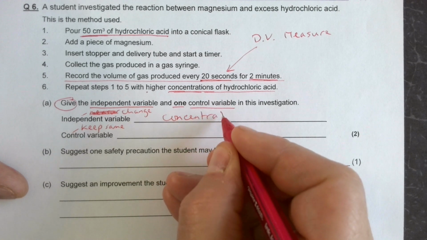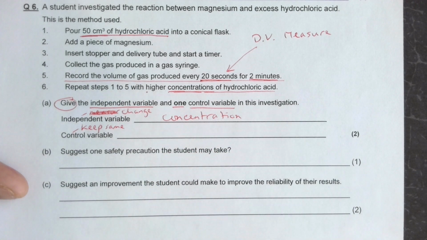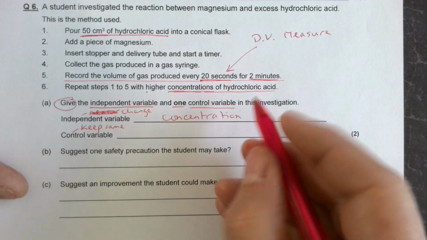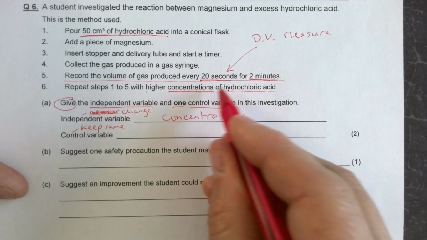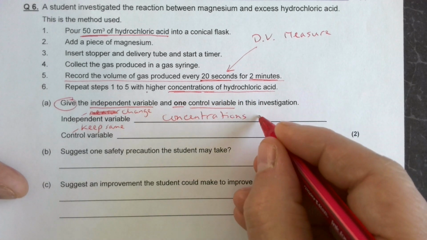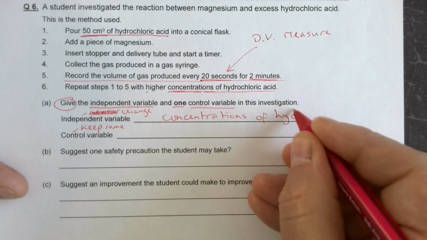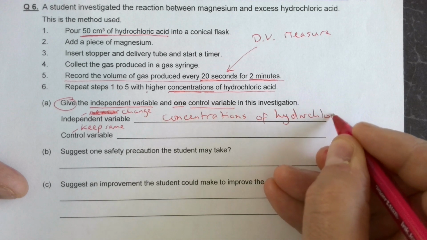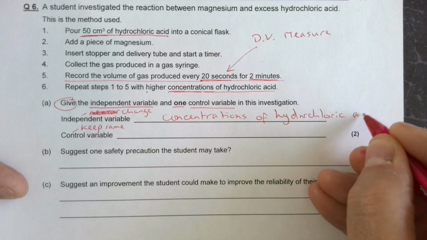Now, be careful here. If you just wrote concentration, that's not enough. It's too vague. They give you the answer there. So always write whatever they've got here in full. So concentrations of hydrochloric acid.